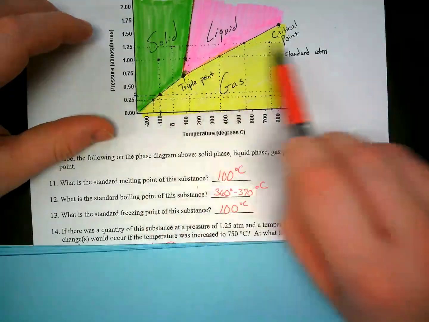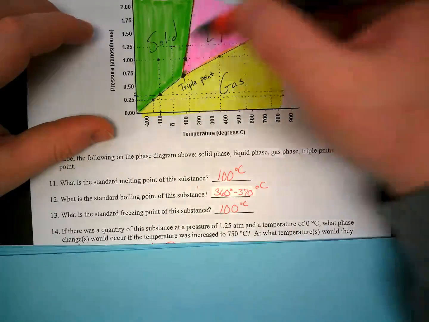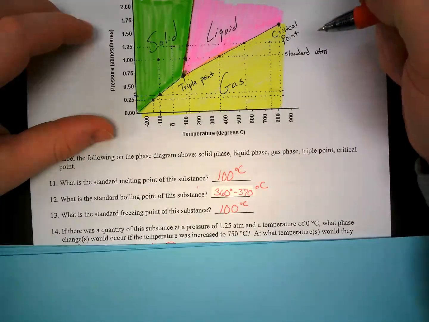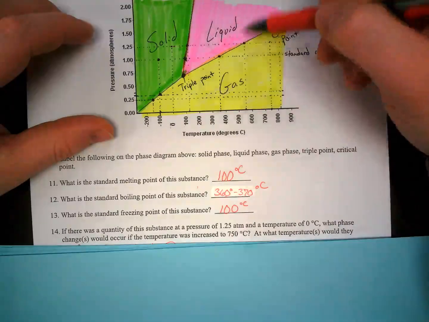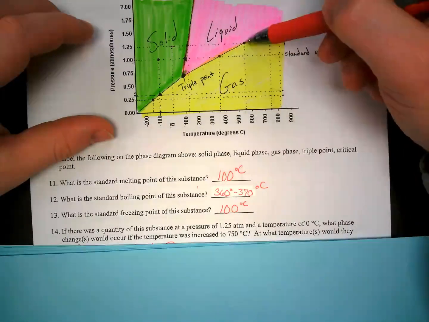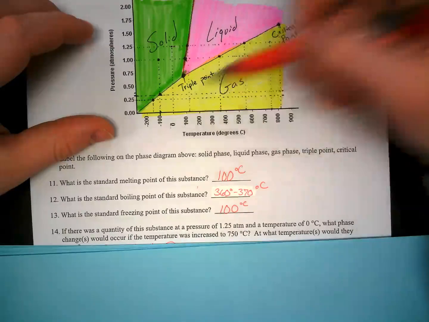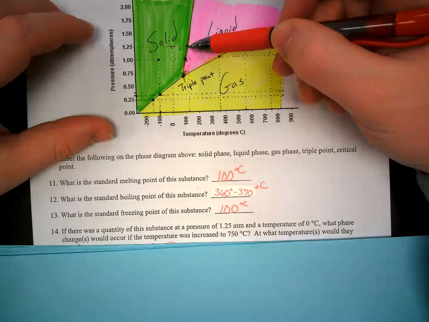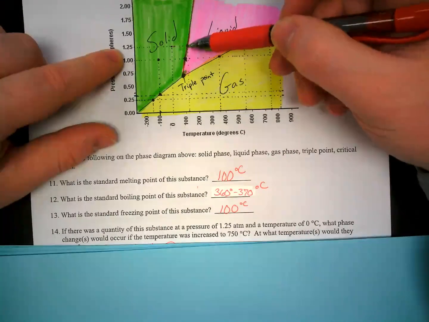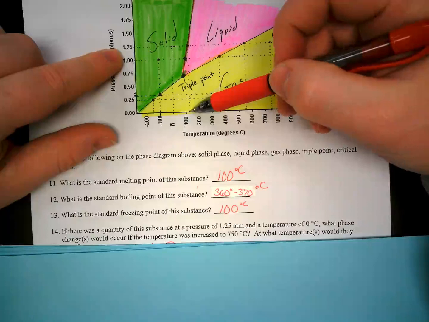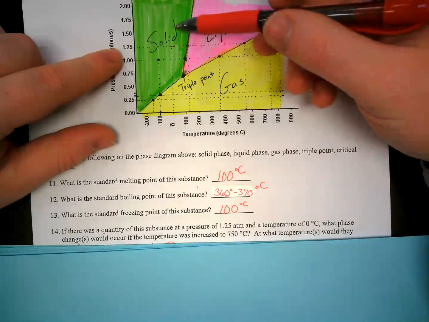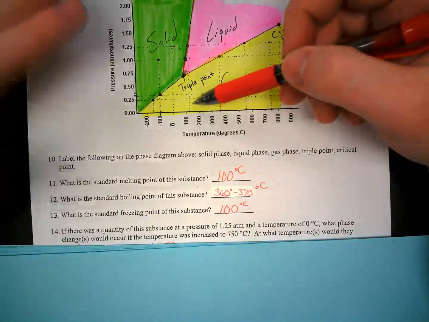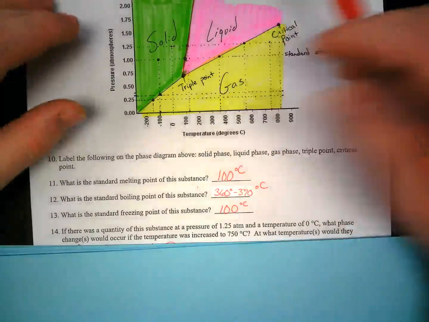So then we draw the line across, and we see that it's going to intersect right here, and it's going to intersect right here. From those points, that's where we're going to see our phase changes. We just drop down to see what temperatures we'll see those phase changes. So from solid to liquid, at 1.25 atmospheres, we're going to see it melting. We're going to see a melting point of roughly about 110, 120 degrees Celsius.